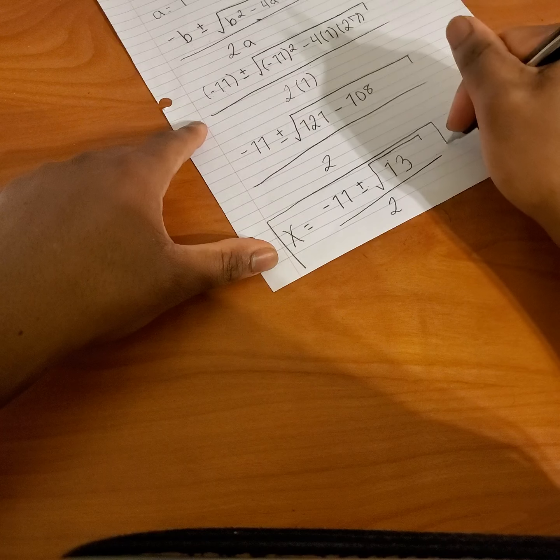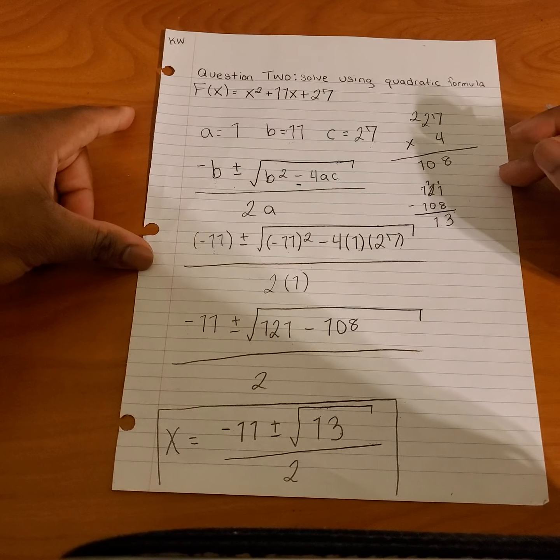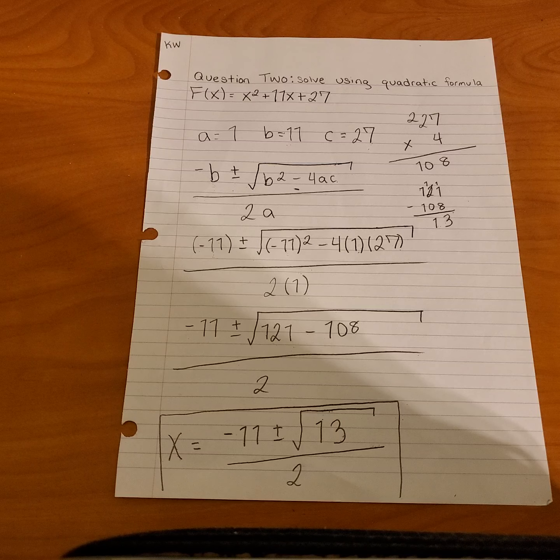For the sake of this video not being too long, I'm not going to check it in this video. If you do want me to check it later, just let me know in the comments and I'll go back to it. So that is the quadratic formula.